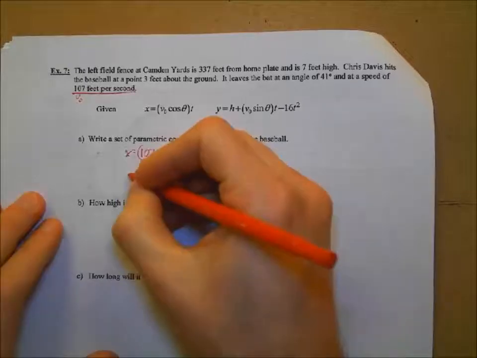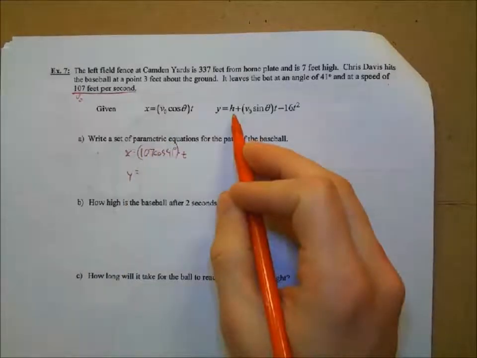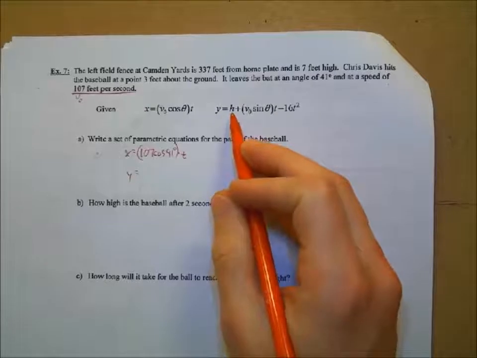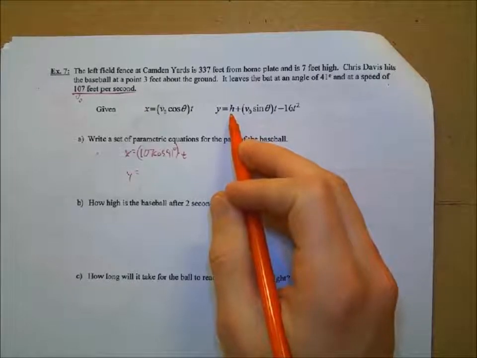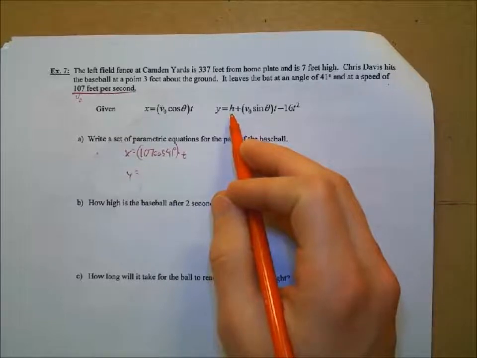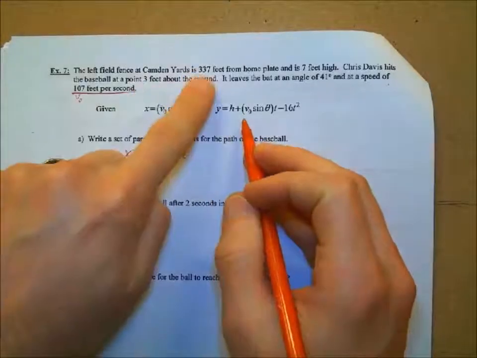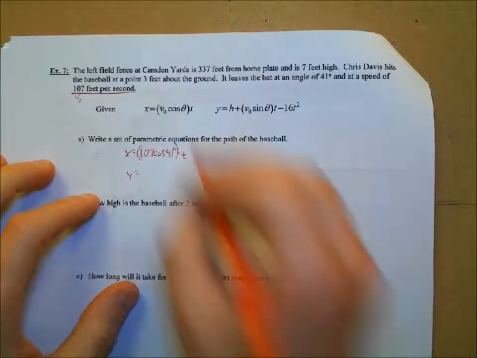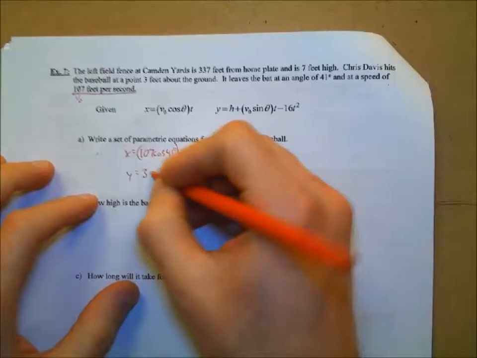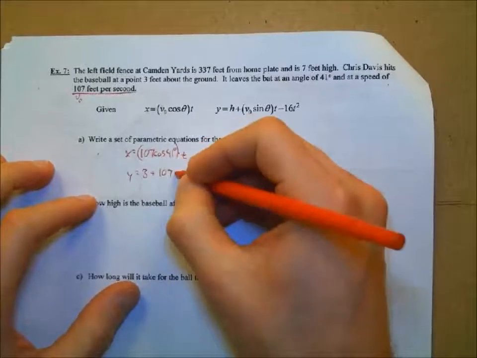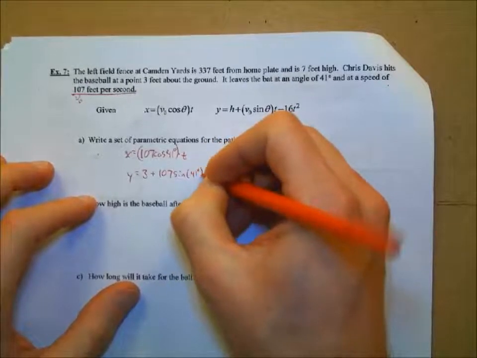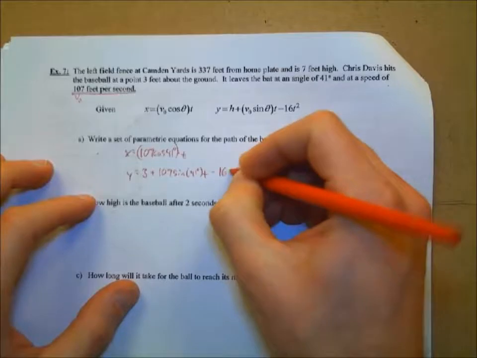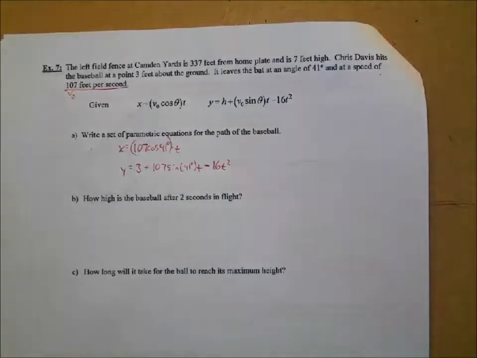So then y equals, you can fill in the same thing. h probably represents a height. What height are we going to use here? The 3 feet. Obviously Chris Davis wants the ball to go over the left field fence, but right now the initial height is 3. That's where the ball is struck. And the same initial velocity of 107, sine of 41 degrees times t, and then minus 16t squared. And of course, that's the effect due to gravity. So there are our parametric equations. That's all we had to do right there.